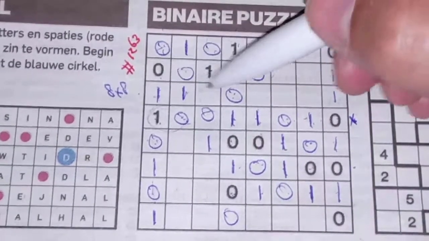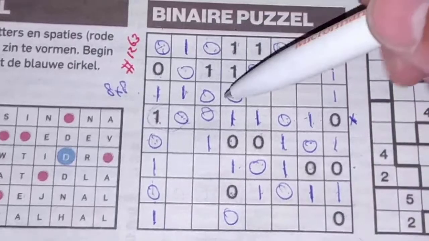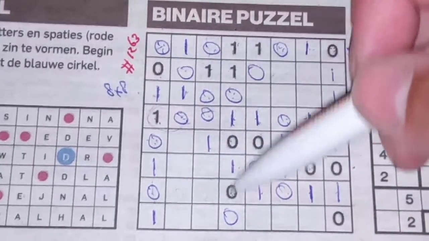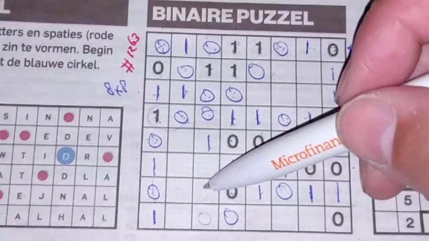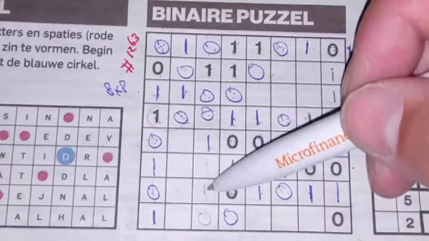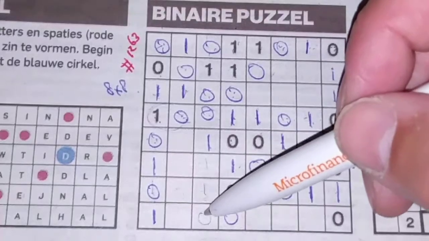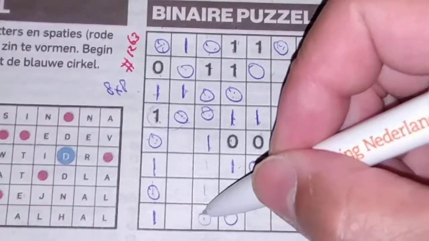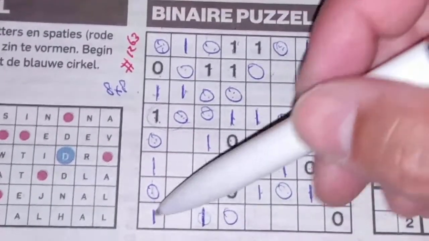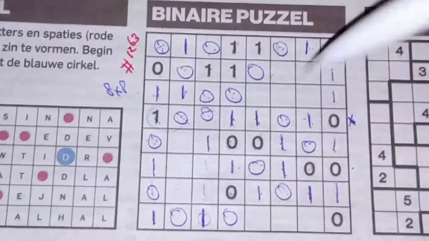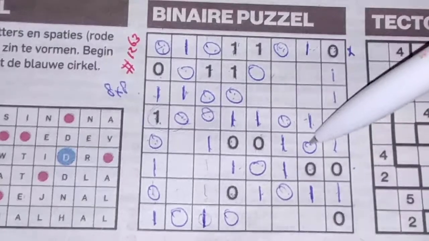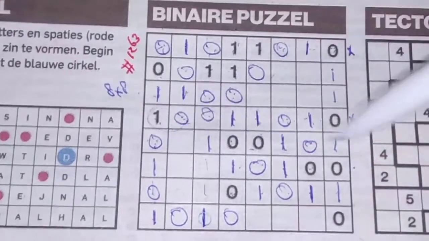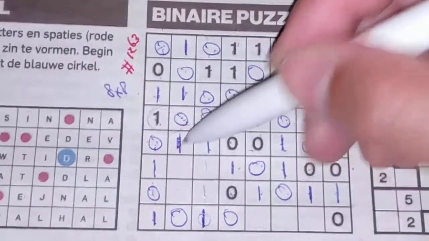Double 1 here, a 0, there a 0. We have 3 0s here. If I place the 4th 0 there, then we have 3 ones in a row in this column, not allowed. So this should be a 1. Between two ones comes a 0. We have 4 0s, so the rest are ones.